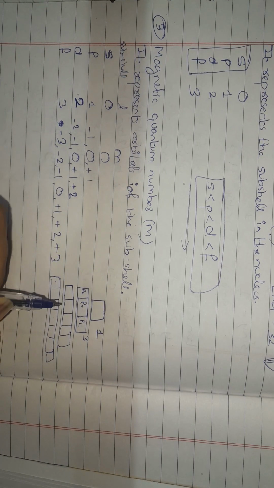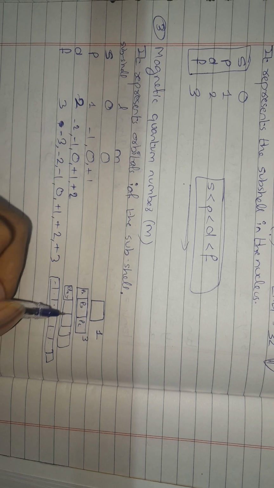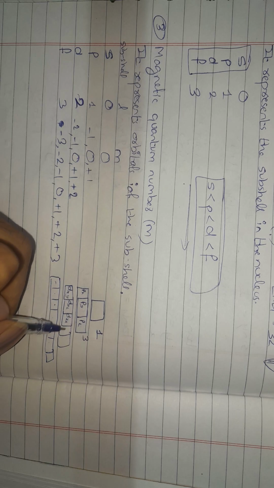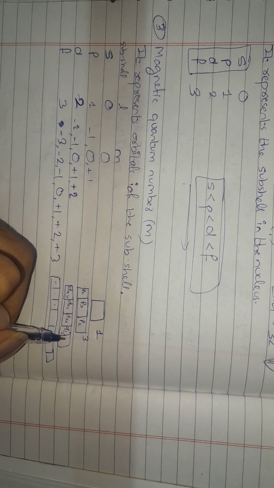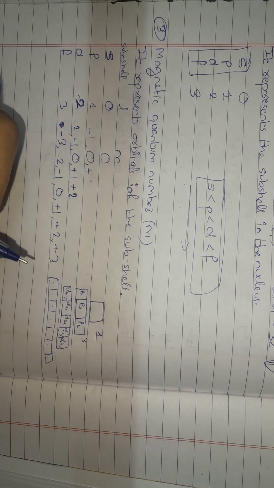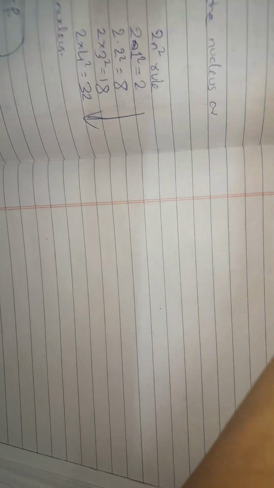And later, the d shell is called dxy, dyz, dzx, dx square minus y square, dx square minus z square. You can see this in the book, and for this there is no specific number. I hope you got this all done. I'm trying to simplify as simply as possible.